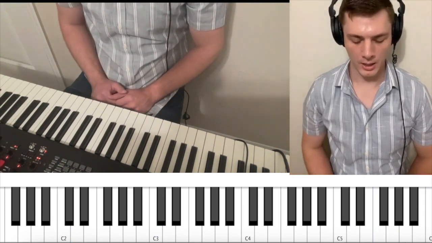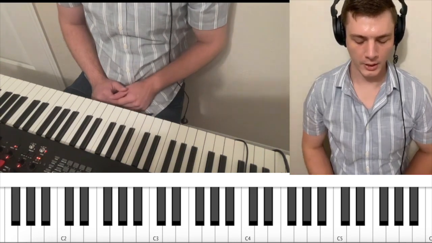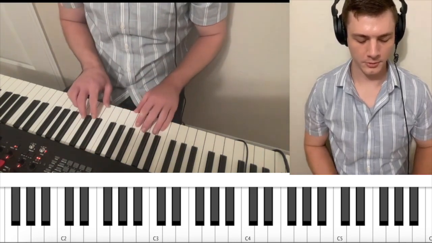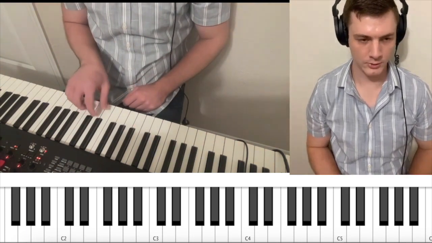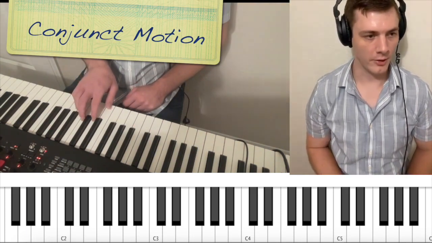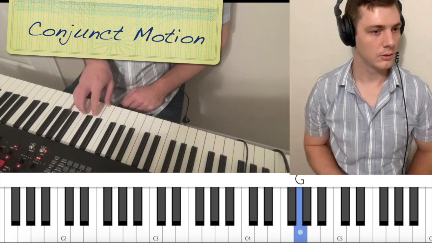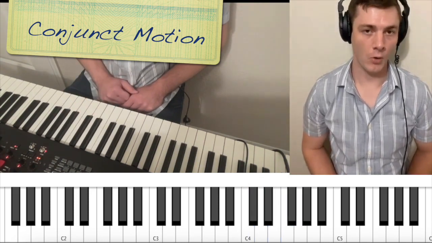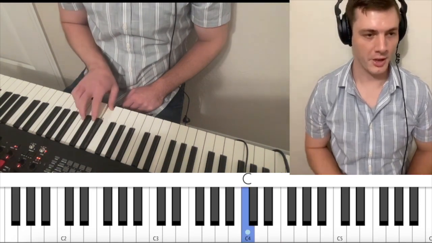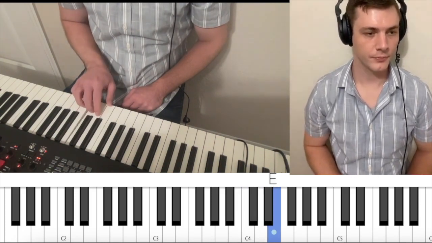Okay. Another thing to talk about when it comes to melody, we talked about this a little bit the other day. Are we doing conjunct or disjunct motion? So conjunct is when our notes are real close together. We're moving stepwise, so we're just stepping from one note to the next.